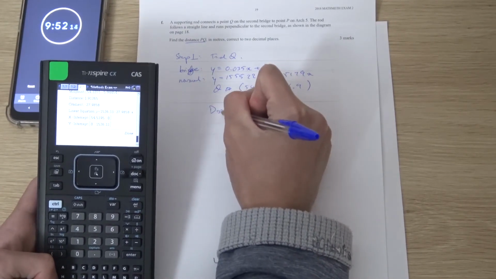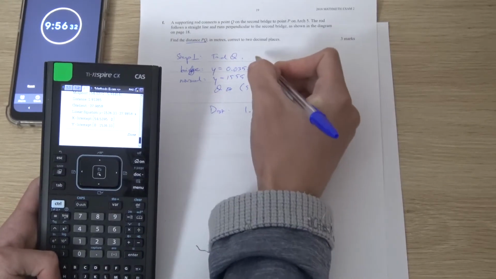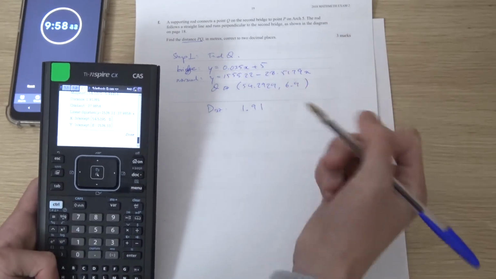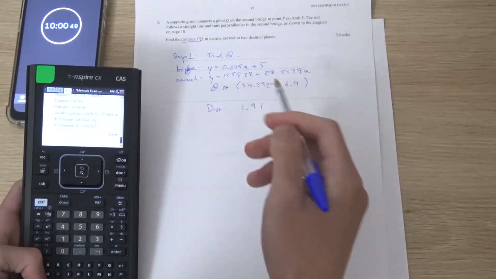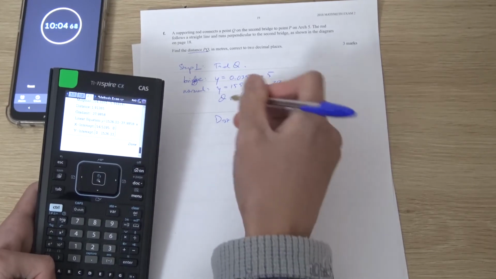So distance 1.9, and it's to 2 decimal places, so 1.91, and it's 3 marks, so you can show a little bit more working on it if you want. But yeah, that's your distance right there.